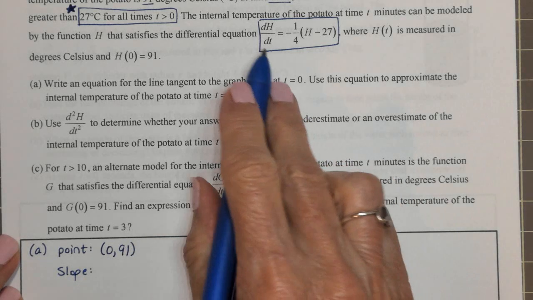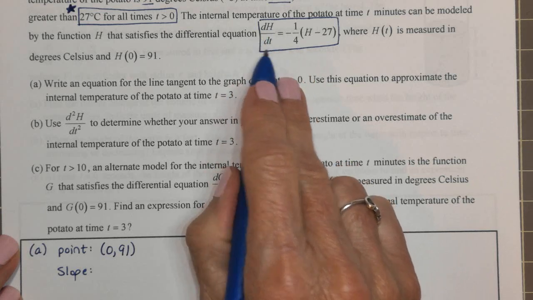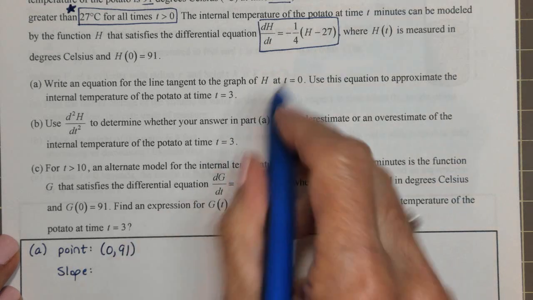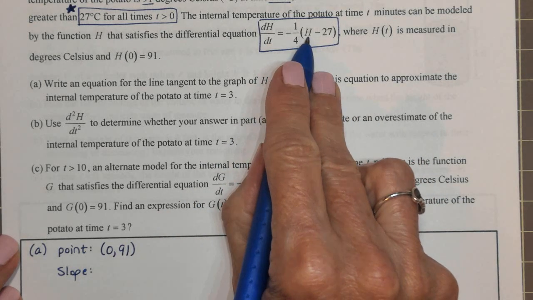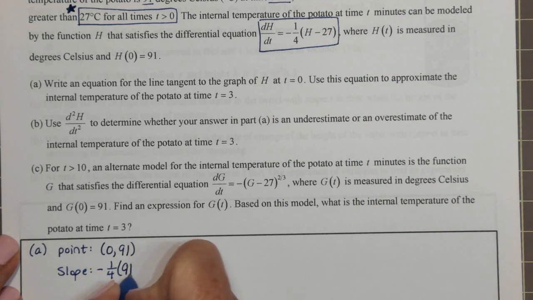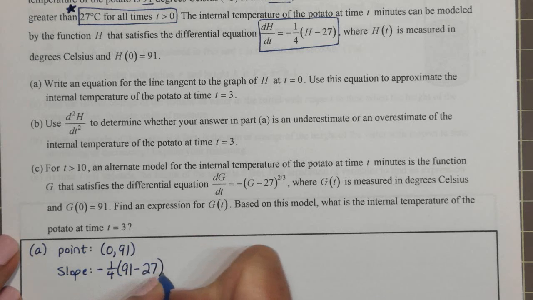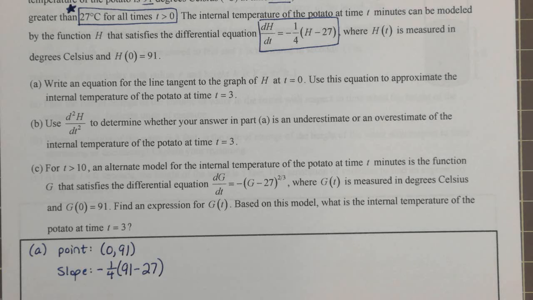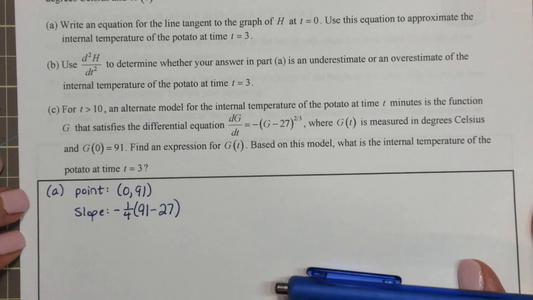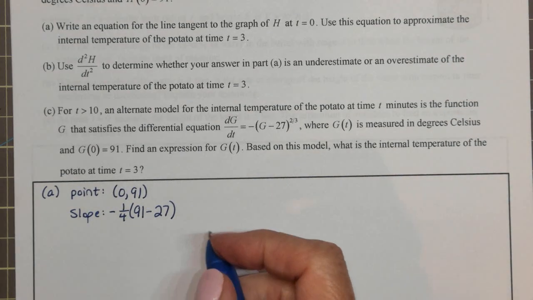Slope. They give me a way to find the slope, right? So at time 0, the slope will be, I'm not putting 0 in for h, I'm putting 91 in for h. The slope will be negative 1/4 times 91 minus 27. Okay? Now, I could work that out if I want to. Or you can just leave it like that. If you wanted to, you could call that something like maybe m for slope, right? Something like that. Or just leave it like that.